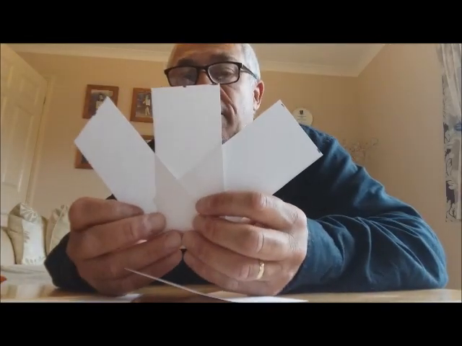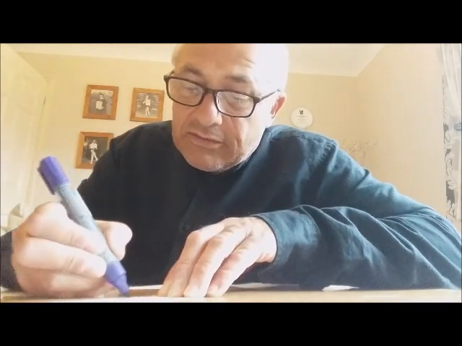Cut those off, and I'll show you what to do next. Right, so we've just cut out the 3 rectangles. Now, if you remember from yesterday, we need to mark the tabs, the flappy bits, along the top and bottom of the rectangles, along the long sides, that is, of the rectangles.